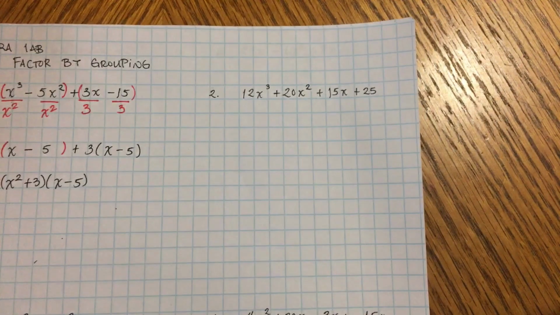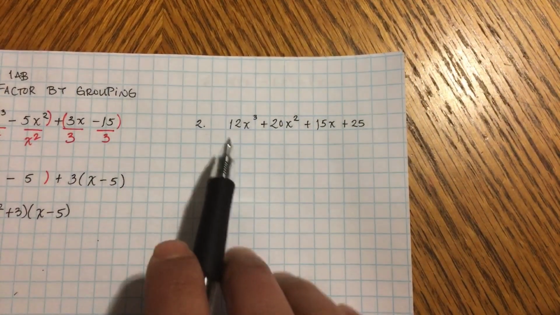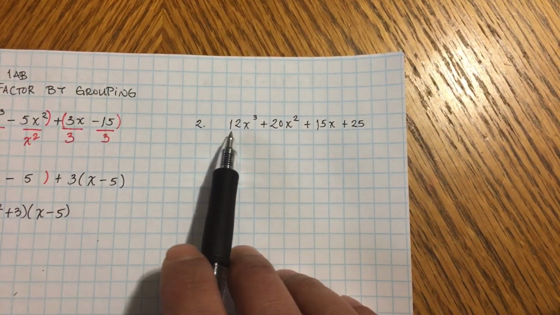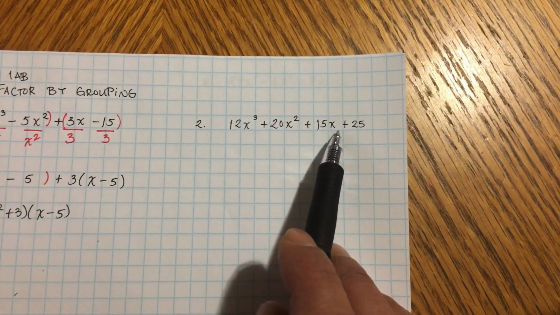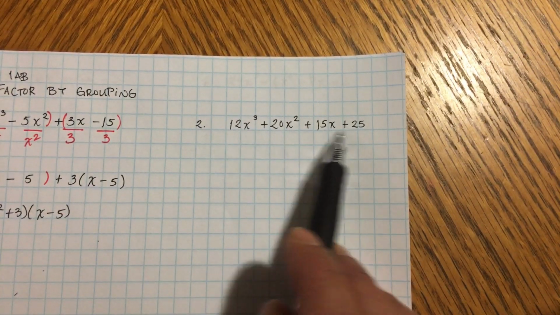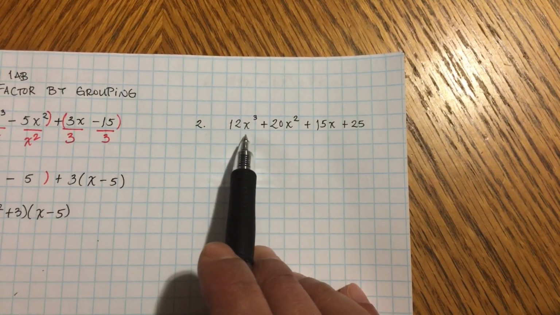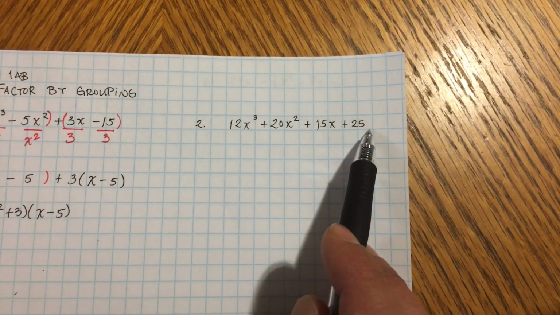So let's go ahead and do number 2. If you can see, is there a common factor? And let's see, does 2? No, 2 doesn't go into 15. What about 5? 5 goes into all these, but not into the 12. What about x? X, no.